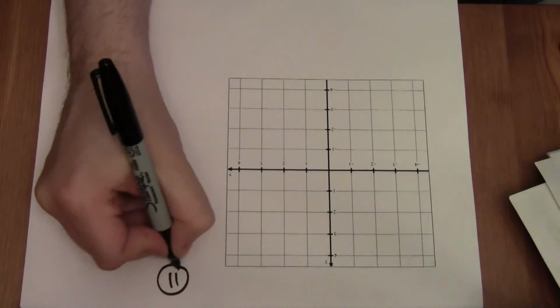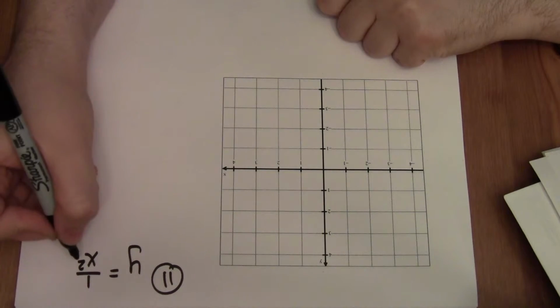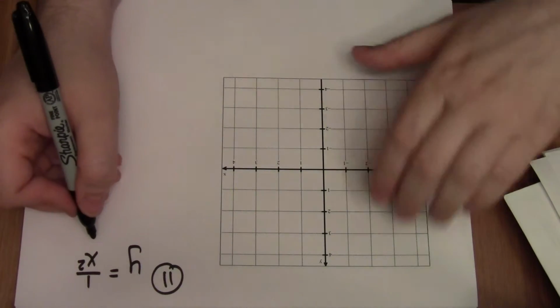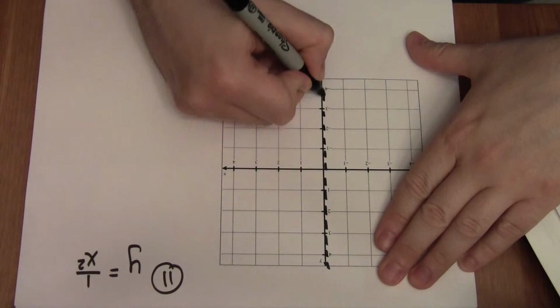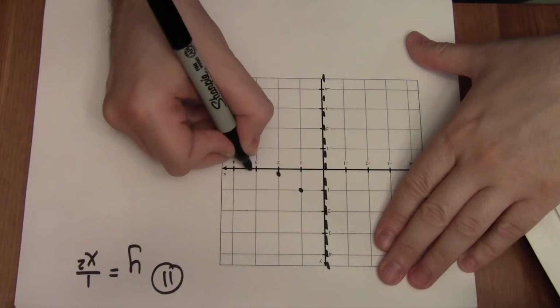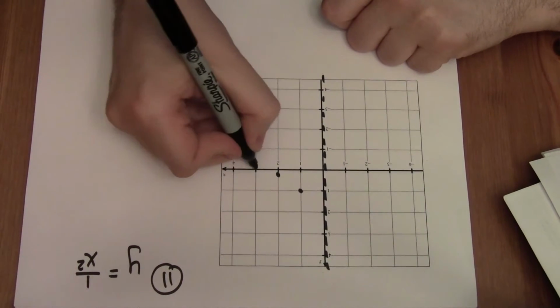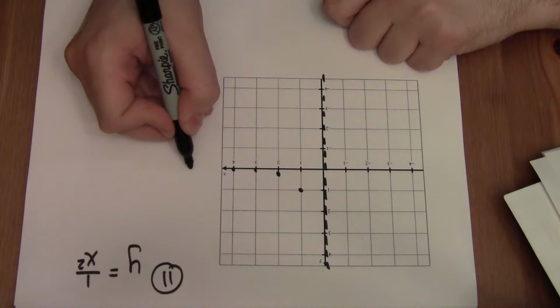Number 11, y equals 1 over x squared. Plug in 0, and again we get a problem there. That will give us another vertical asymptote. Plug in 1, we get 1. Plug in 2, we get a fourth, so it's going down a little bit quicker. Plug in 3, we get a ninth. 4, we get 1/16, so we're getting closer to the x-axis faster.